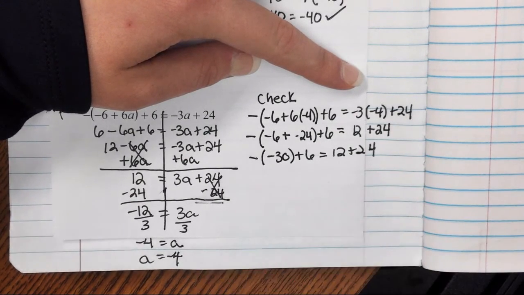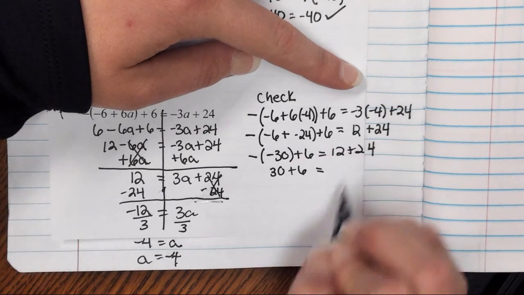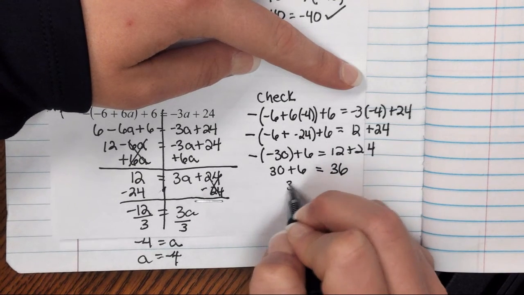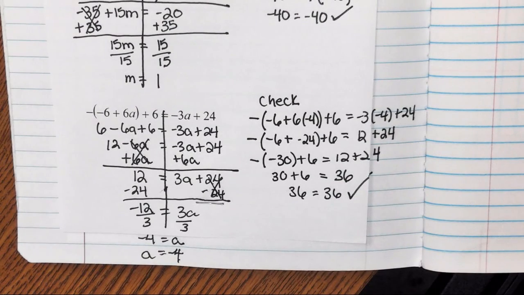The opposite of negative 30 is 30. 12 plus 24 is 36. And 30 plus 6 is 36. So 36 is equal to 36. And it checks out. And that's all for today.